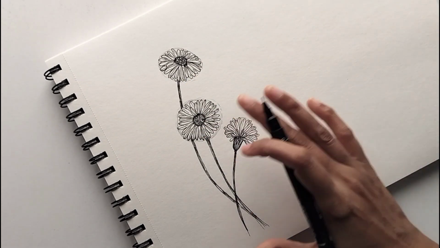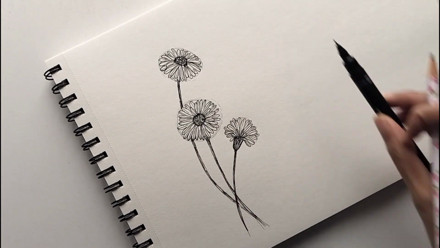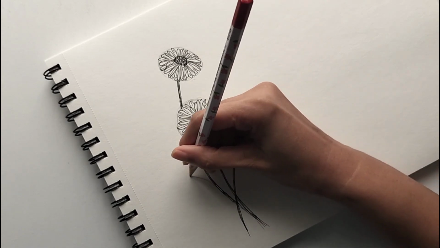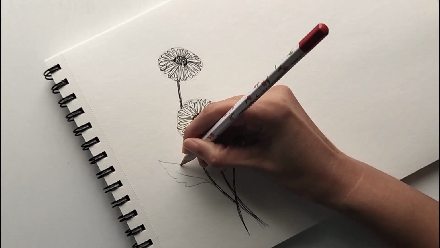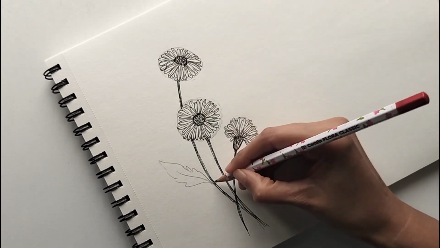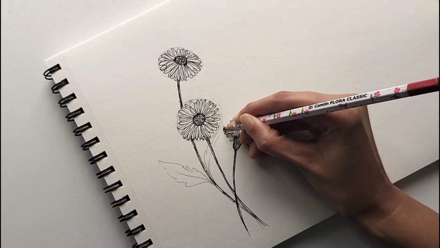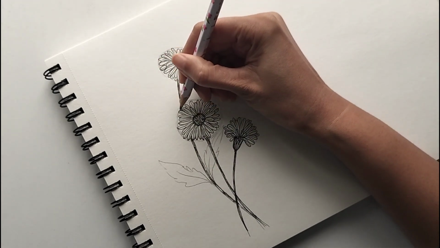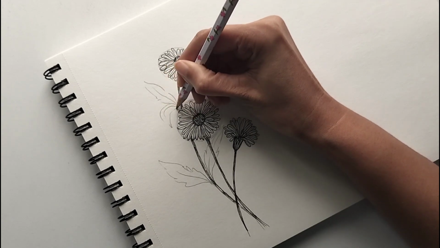Now for the leaf, let's do it with the help of pencil first. In this one we have a simple serrated leaf, so you can have serration around the edge and a pointed leaf. You might not be able to see it because of the pencil, but anyways we are going to do it with the help of pen. So first try to create a basic sketch for yourself.